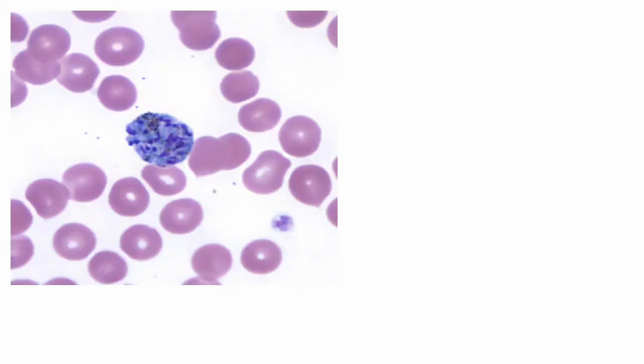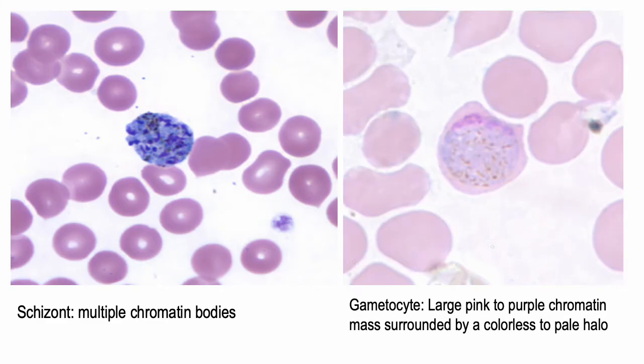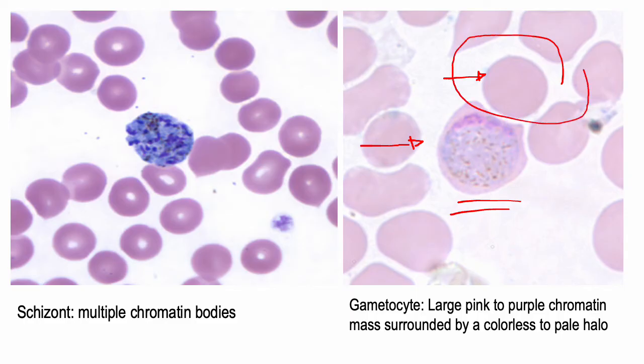Next one is the schizont. As you can see, the dark staining is due to the presence of multiple chromatin bodies inside the cytoplasm. Next one is the gametocyte. Take note of the large pink to purple chromatin surrounded by a colorless to pale halo. Also take note of the size. On this side, this is the uninfected RBC, while this one is the infected RBC with Plasmodium vivax. As you can see the difference in size, this infected one is bigger than the normal uninfected one.